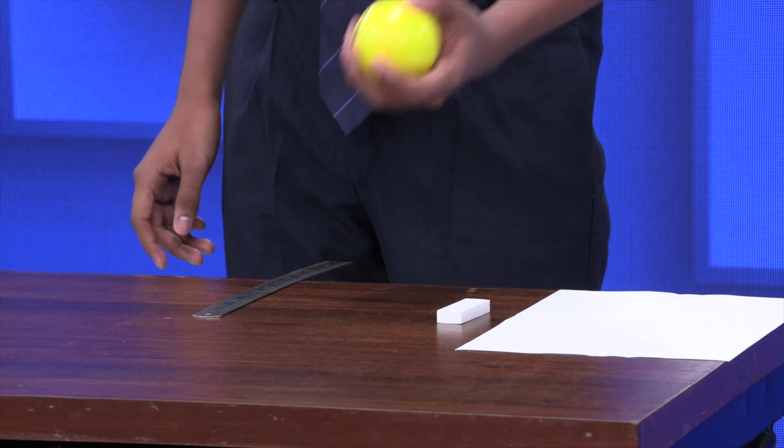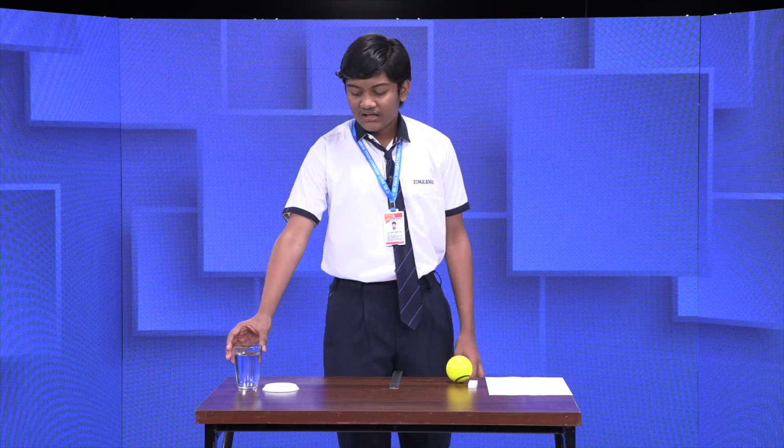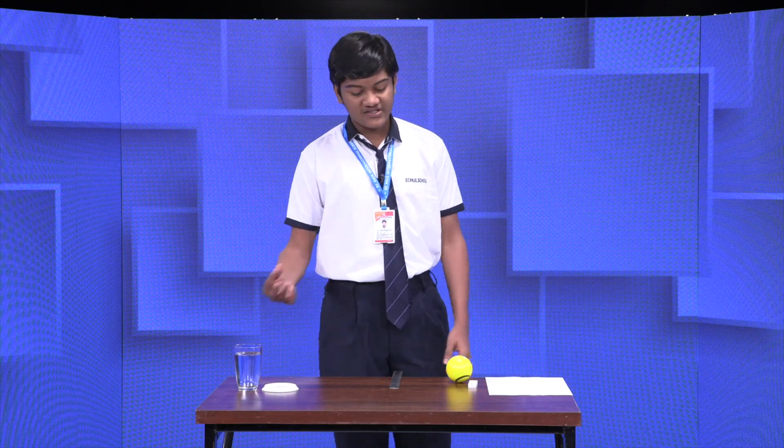of the table, an A4 size, 70 GSM paper sheet, an eraser and a smiley ball, along with a glass filled with water and a lid for our next experiment.